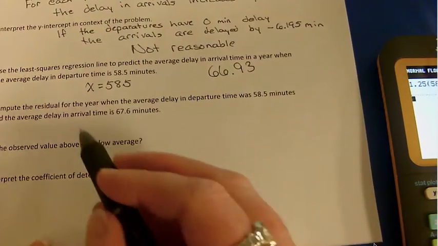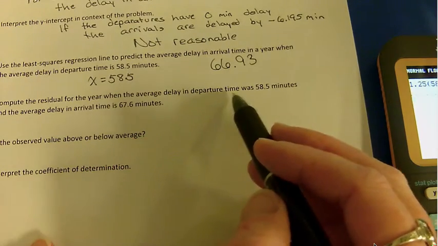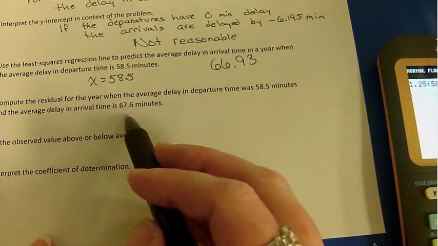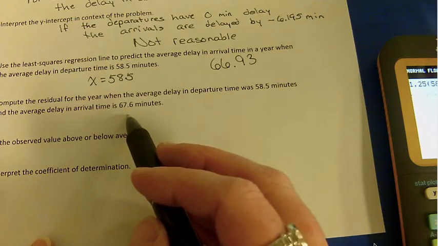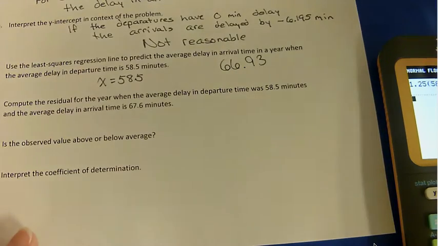Now what if, okay, so they said the actual arrival time was 67.6. So what would be the residual? So the residual, let's remember how we found the residual.